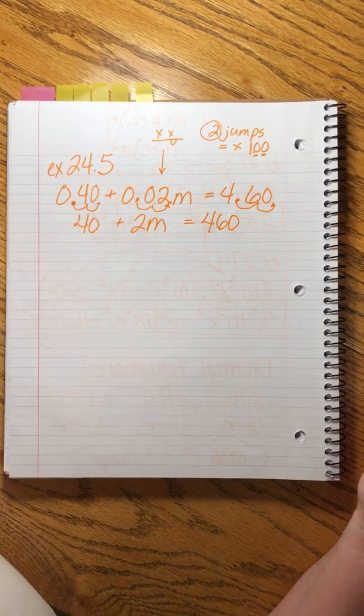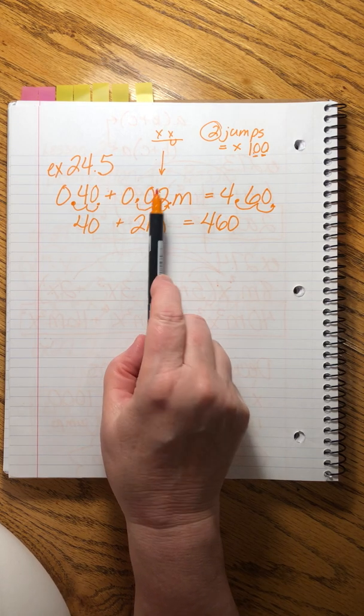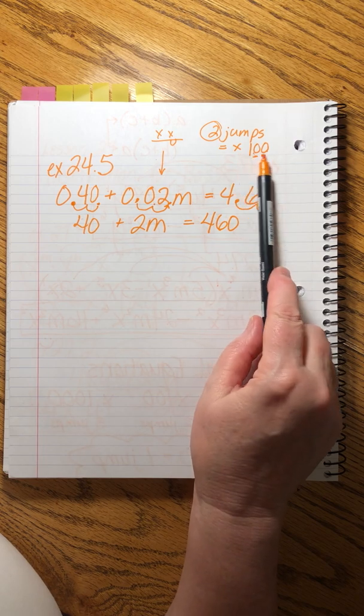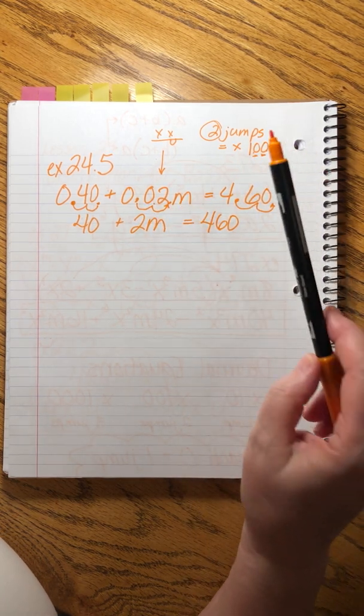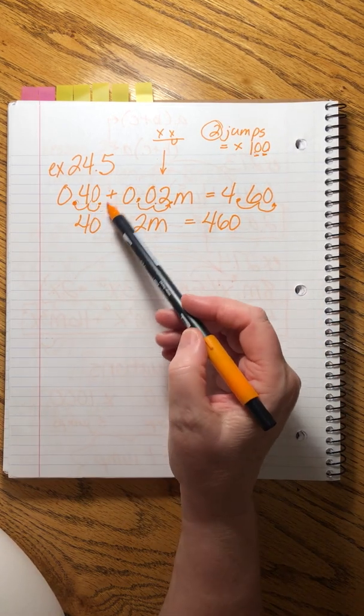That's so much better. Remember, we look for the biggest drama among the decimals, and then we're mentally multiplying by 1 with as many zeros as we need to jump that decimal away. But when we're showing our work, we don't have to show the multiplying by 100. We can just do the jumps.